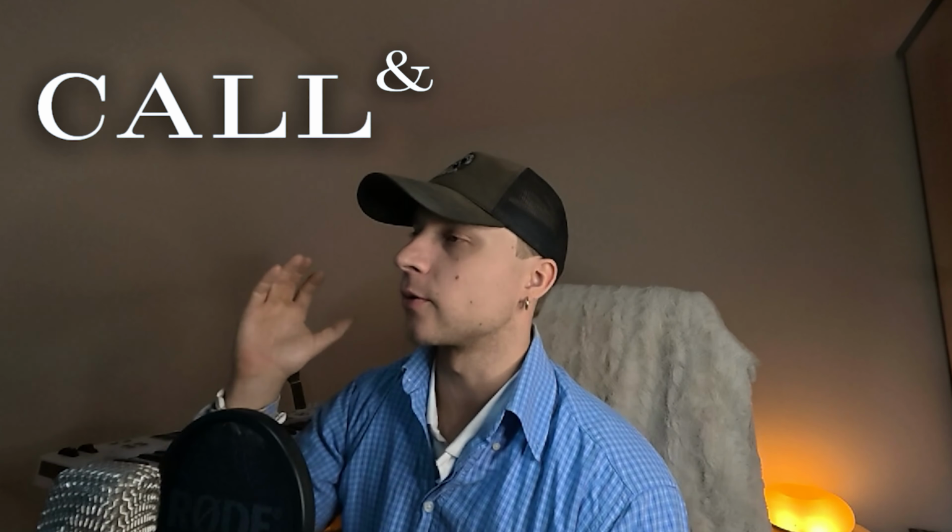Let's start with melody number 1. The method number 1 is called call and response. If you don't know what that means, it means that one instrument makes a calling phrase and second instrument answers it. You can also use the same instrument, but then you need to do 1 octave higher and 1 octave lower, or the second phrase needs to have some variation to the first one.